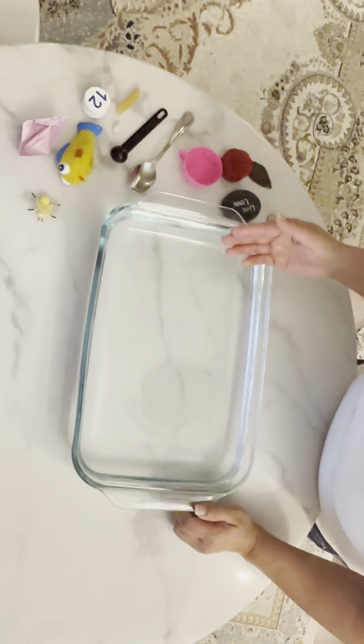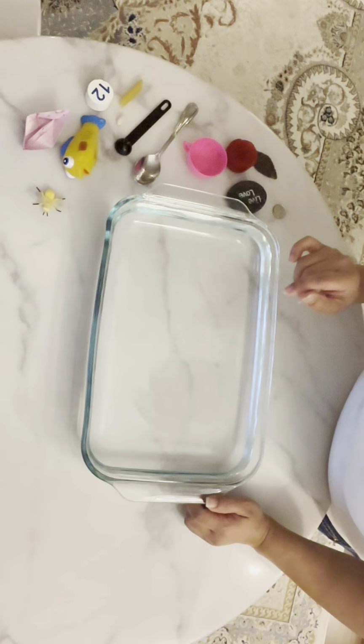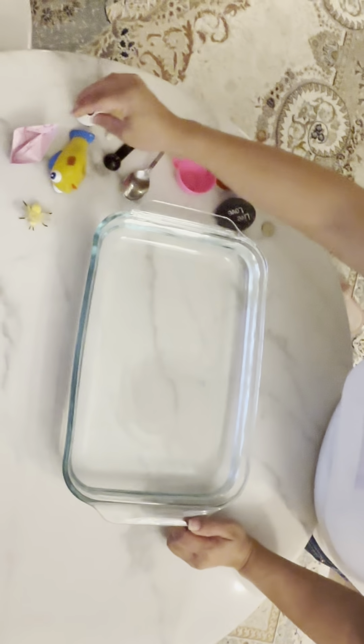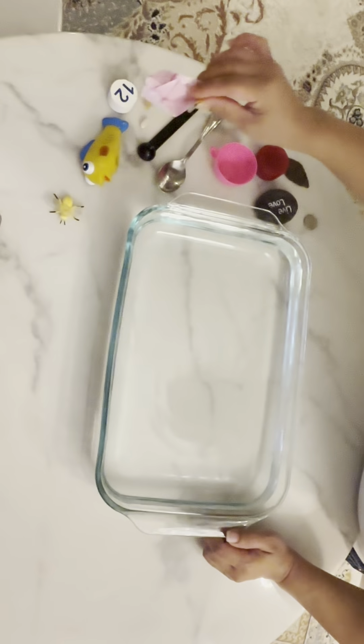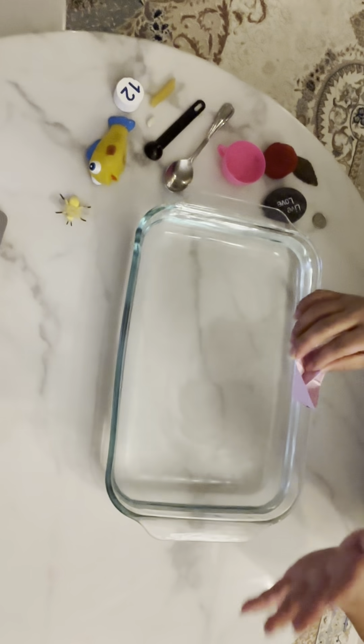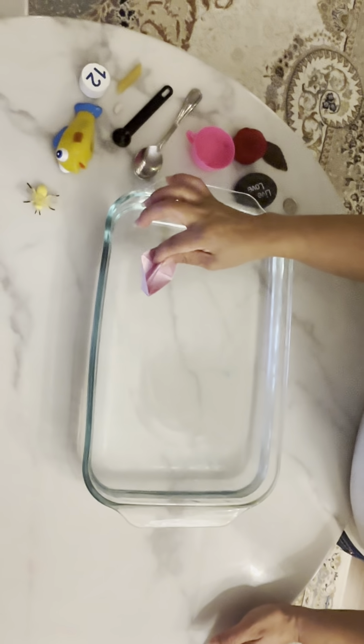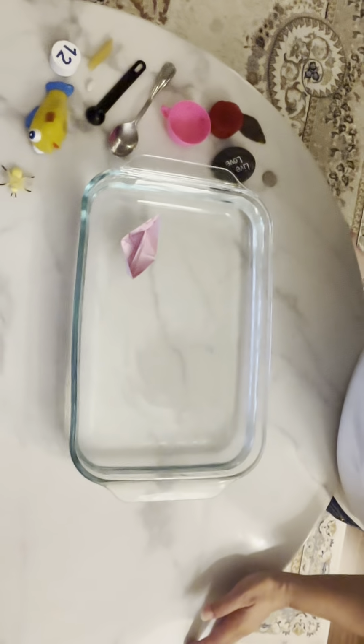As we do this, I want you to observe carefully. For example, let's take the paper boat. What do you think? Will this float or sink? Let's try it. What will happen if we put this in the water? Oh, there you go, my friends. It floats.